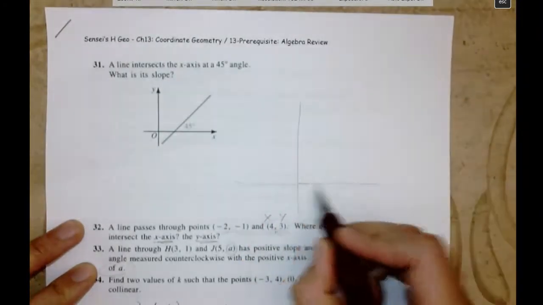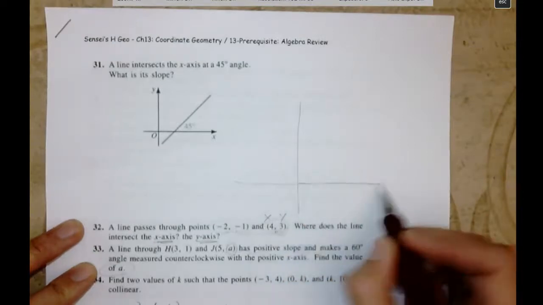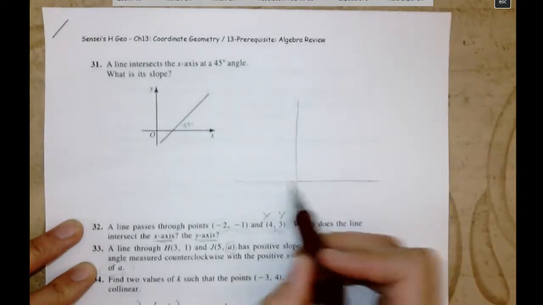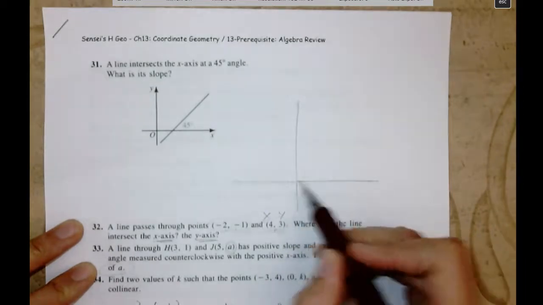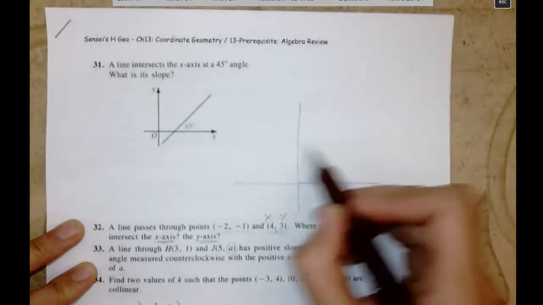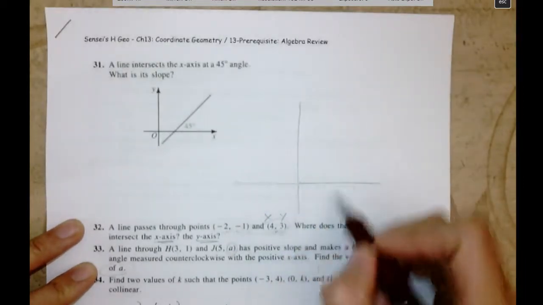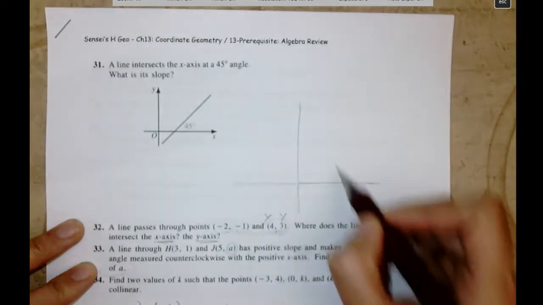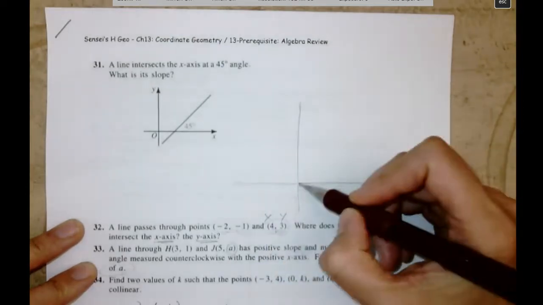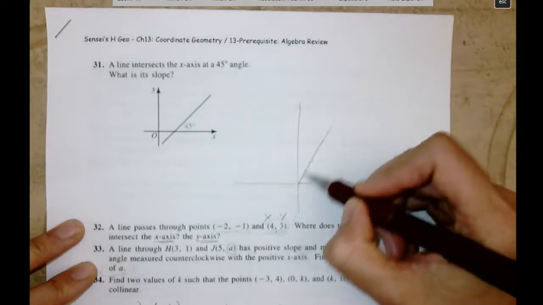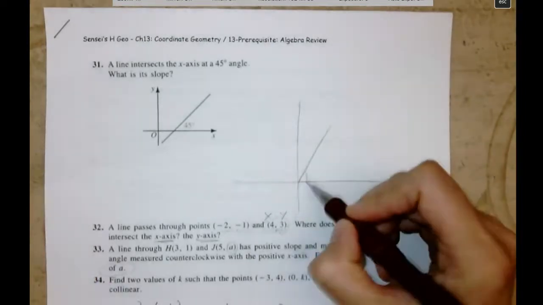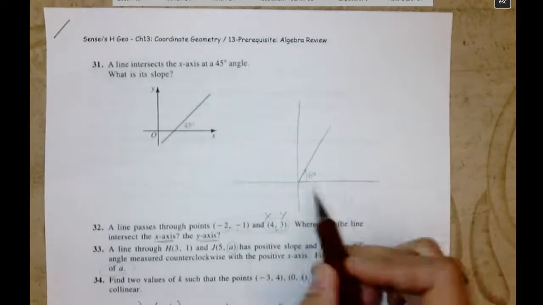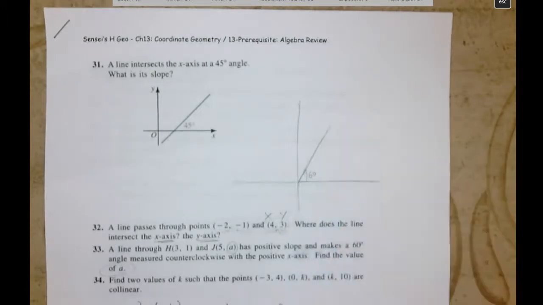this is the positive x right here, right? Positive x, positive y, negative x, negative y. Counterclockwise is this way, right? The hands of a clock going this way is clockwise. Counterclockwise is this way. So it's going to be a line that is parallel to this line. I'm saying this is 60 degrees counterclockwise. That's the line.